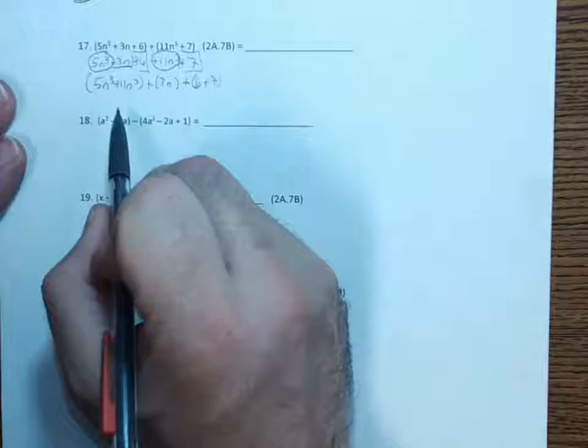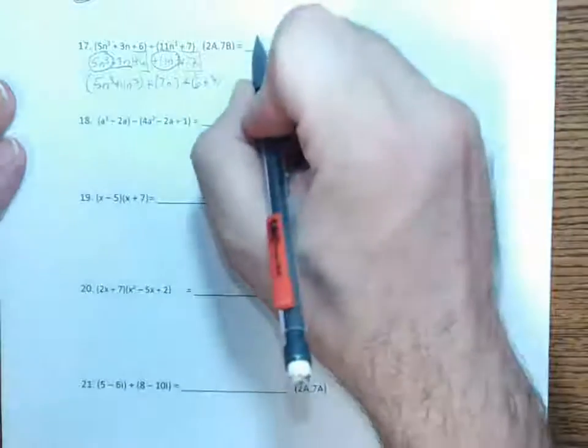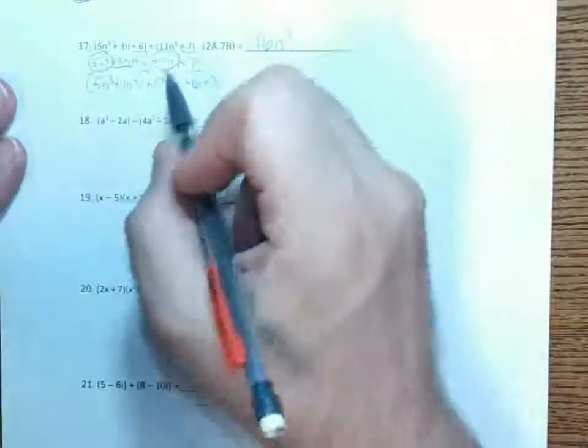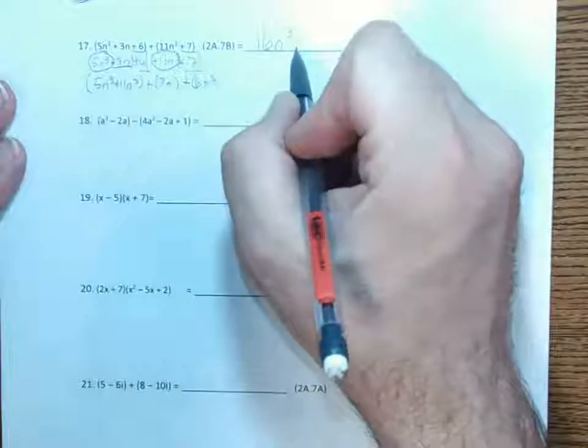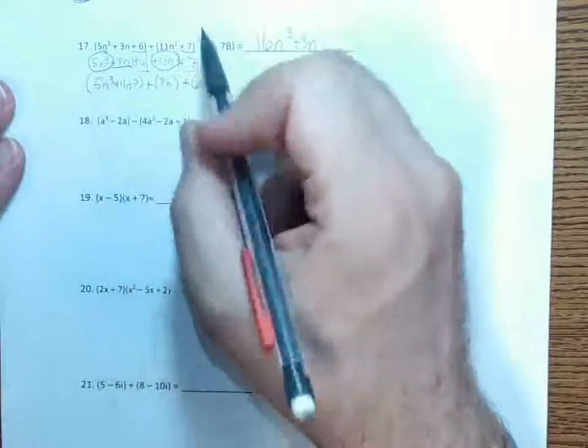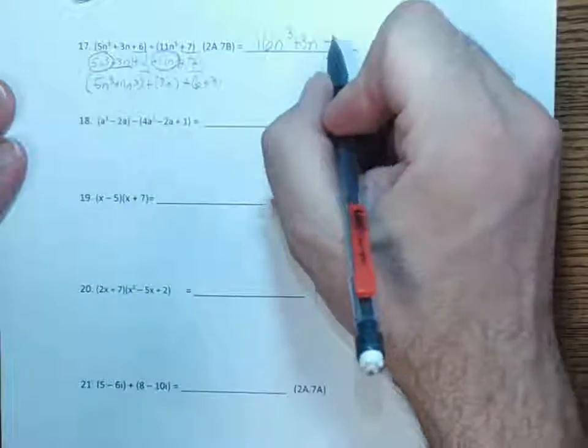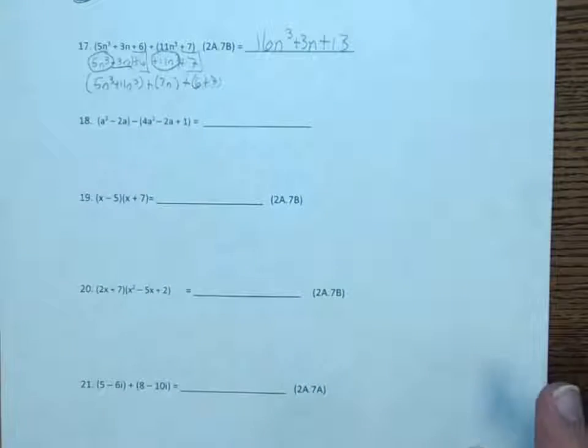So 5n cubed plus 11n cubed is 16n cubed. And then I just got plus 3n. There's nothing that changes there. And then 6 plus 7 is 13. So I got plus 13. No big deal.